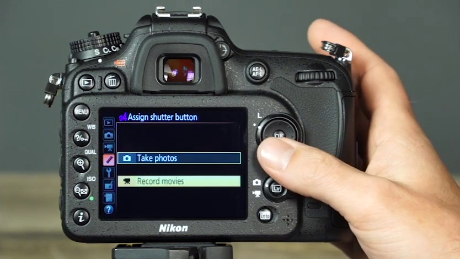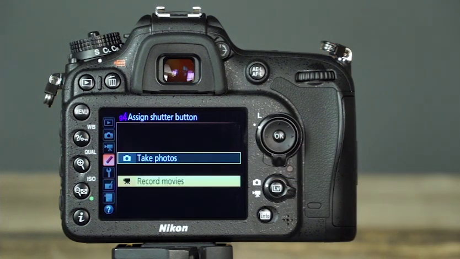The other option, Record Movies, will allow you to press the shutter button halfway to enter the live view in movie mode. Then you can press the shutter button completely to start or end movie recording.